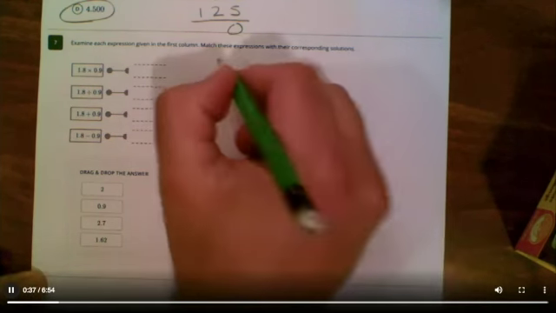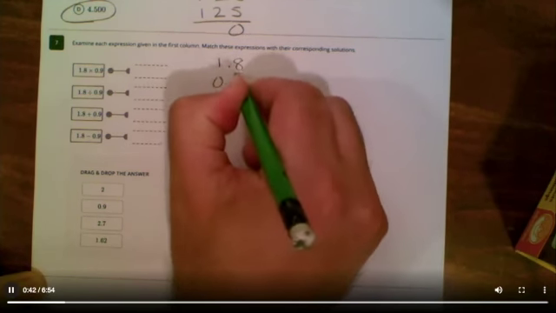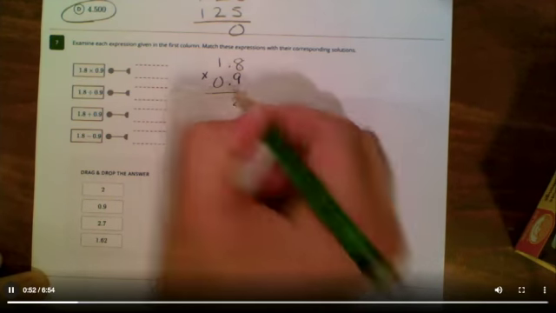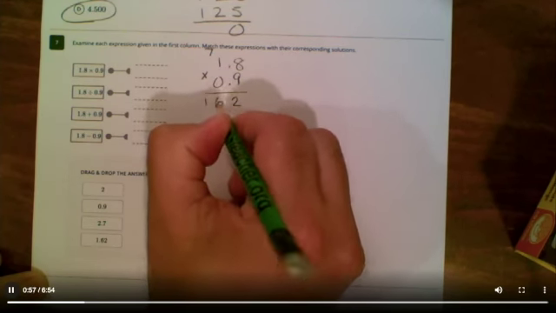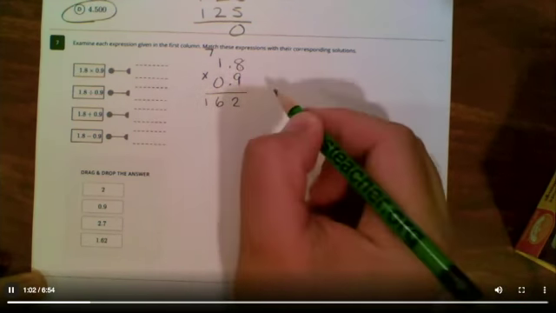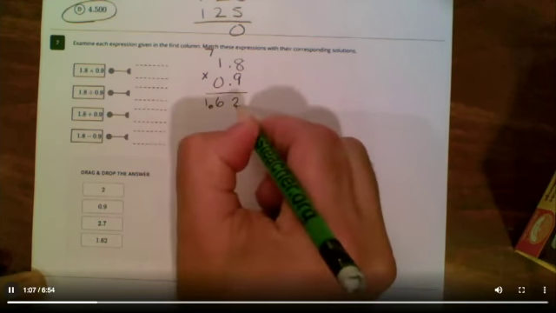What I'm going to do is I'm just going to start with the first example. So I'm going to multiply 1 8/10 times 9/10. I have 2 decimal places in my factors, so the decimal point in my product is going to be moved over 2 places. So that's one of the choices here.